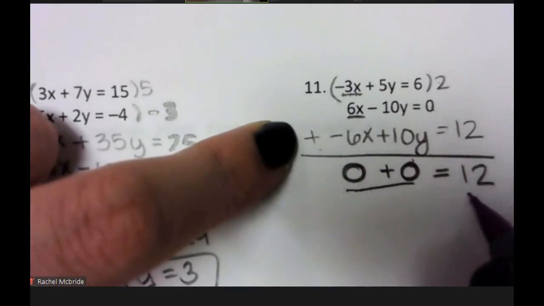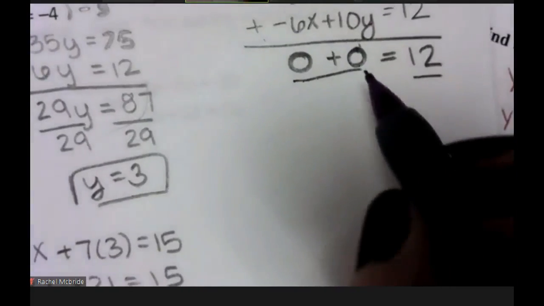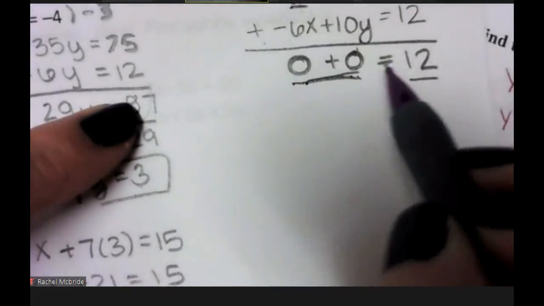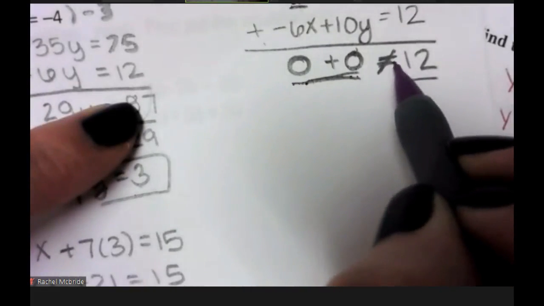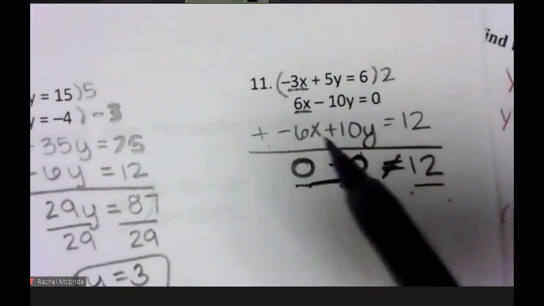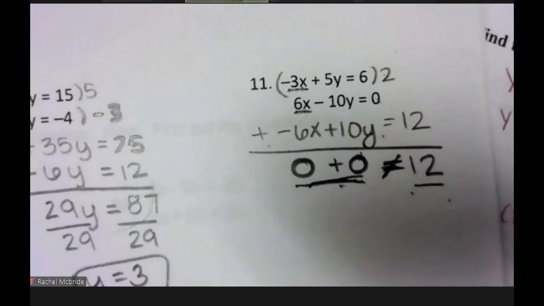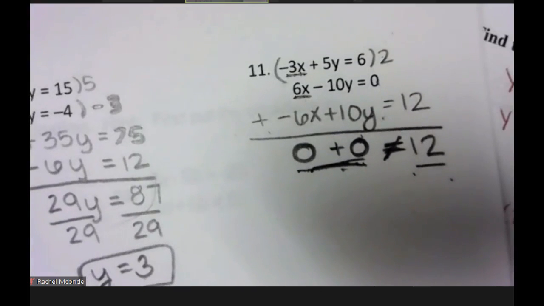Does 0 equal 12? No. So what do you think happens if you get something that's not true? 0 does not equal 12. So what does that tell you about these equations? Can't do them. So what's the math way of saying you can't do something? Nick? No solution.